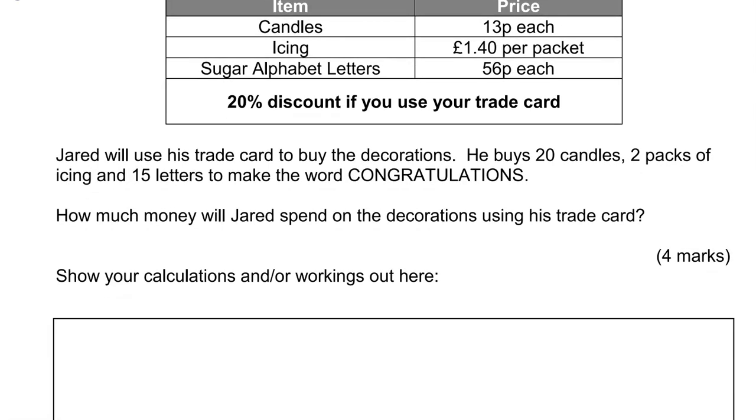So he buys 20 candles. Cost per candle is 13p. So we're going to multiply that by 13, which is 260p. And then 2 packs of icing, so that is £1.40 per packet.